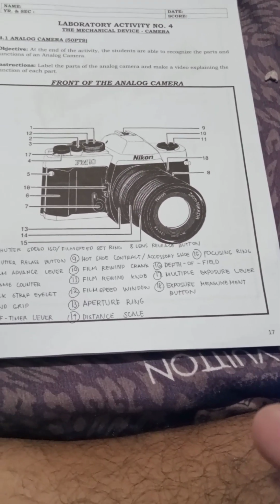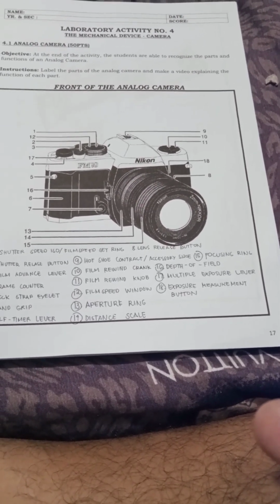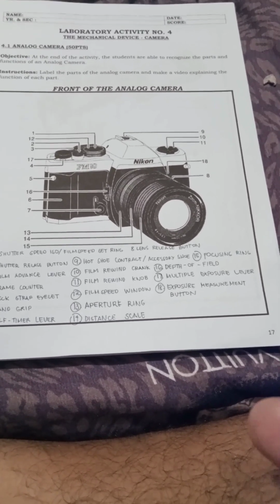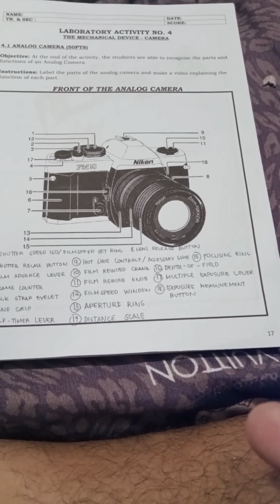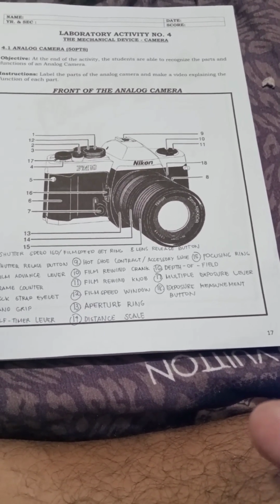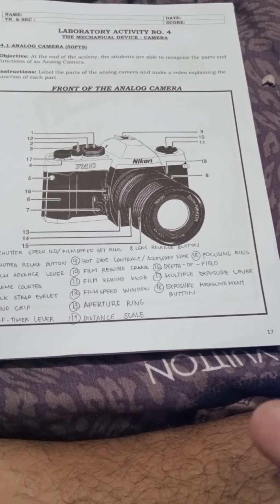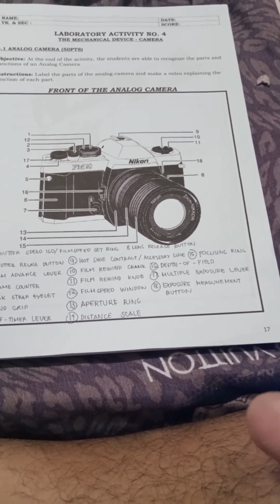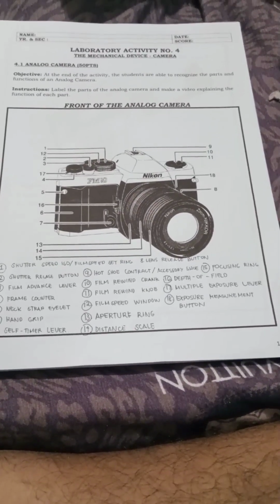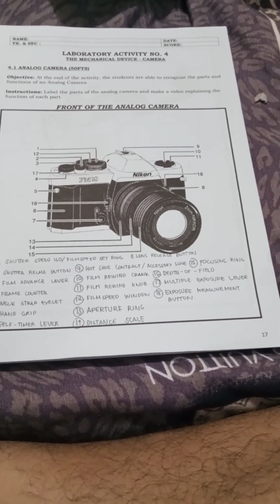10. Film rewind crank winds the film back into the film canister after it has been fully exposed. 11. Film rewind knob allows manual rewinding of the film. Speed or ISO rating for the current film loaded in the camera. 13. Aperture ring adjusts the size of the lens opening to control the amount of light entering the camera.